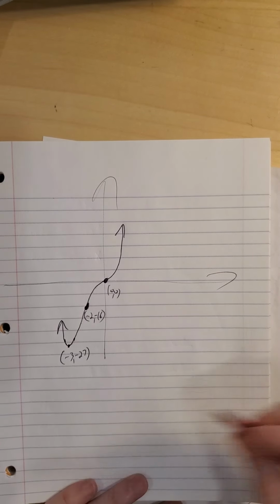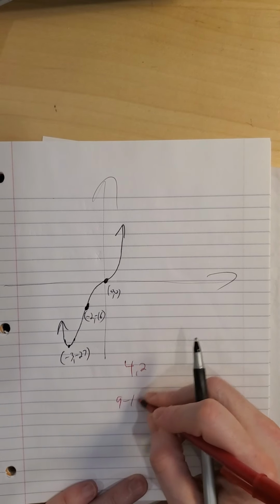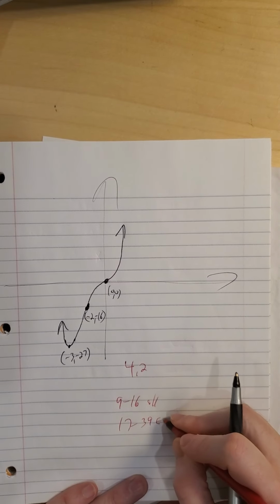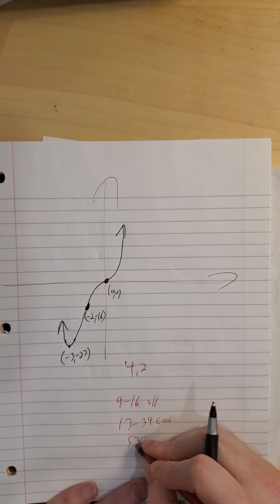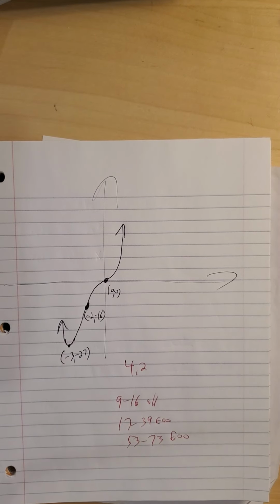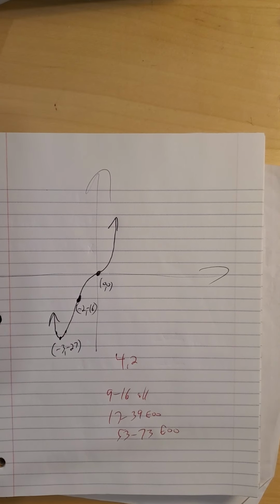So some problems that I would recommend trying from section 4.2. I'd try out 9 to 16 all, 17 to 39 every other odd, and 53 to 73 also every other odd. Or you can try the equivalent in the electronic homework as well.